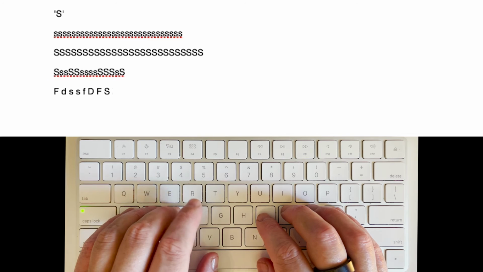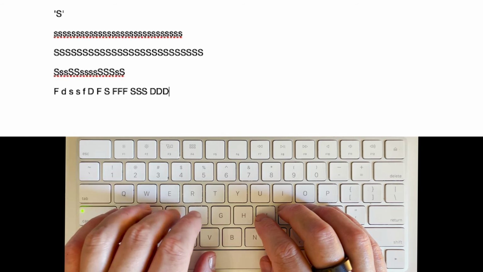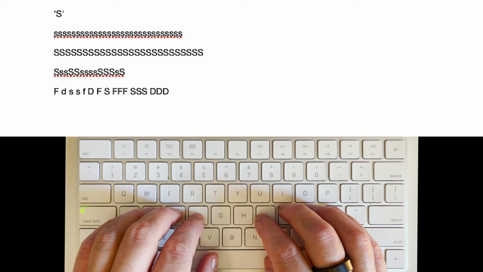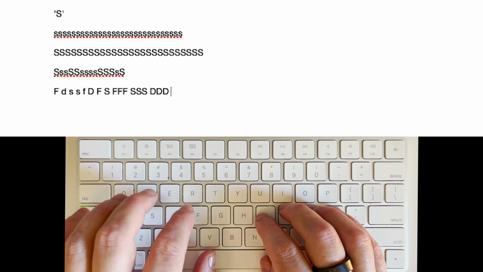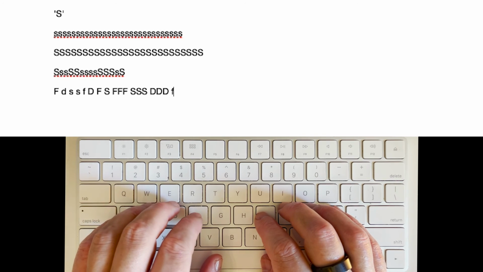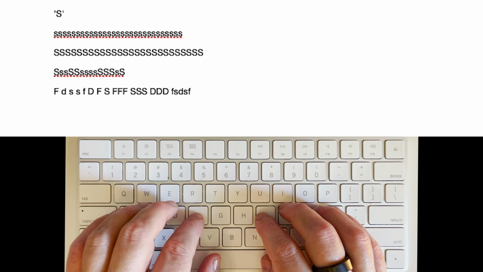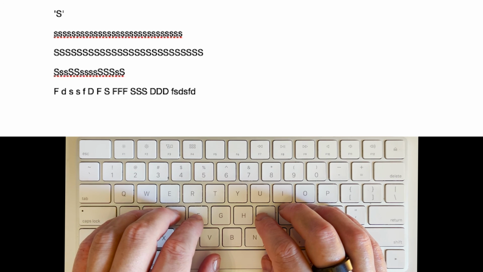And here we go. Let's do 3 Fs, space, 3 S's, space, 3 D's, space. Now we're going to get fancy. Let's go all lowercase, which means you just tap with your left pinky finger once. Let's go no spaces: F, S, D, S, F, D, S, F. And there you go.